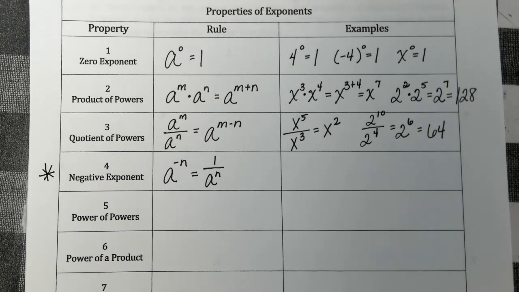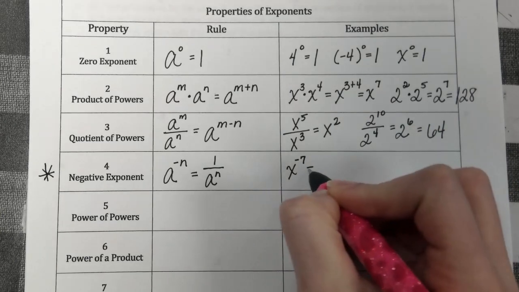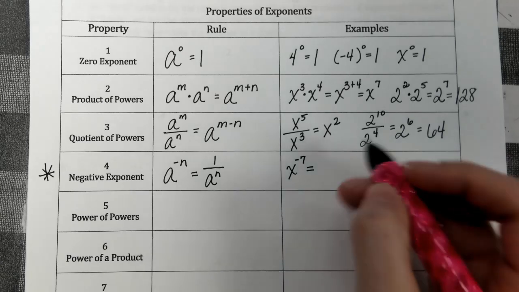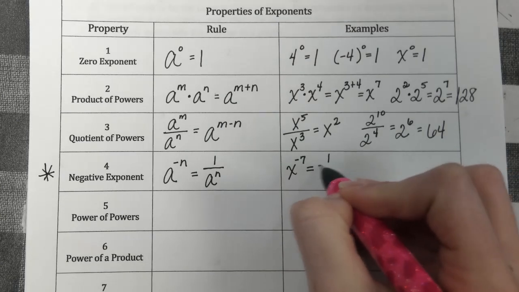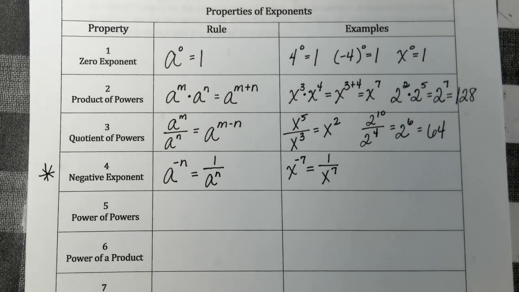An example would be if I have x to the negative 7th power. Negative exponent means wrong position. I'm going to flip it and make it 1 over x to the positive 7. I have now moved it to the right position. When I say position, I'm talking about numerator versus denominator.